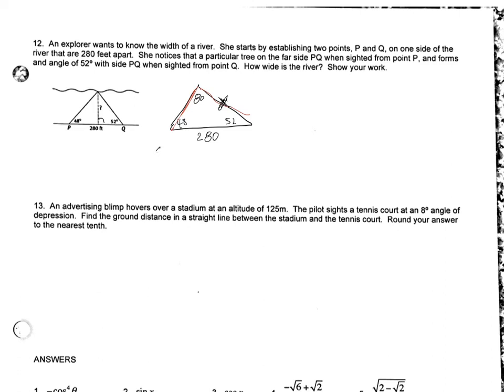So the sine, all signs again, of 80 over 280 is equal to the sine of 48 over x. Now you could easily do the sine of 52 over x, but I'm on the right-hand side. So this right-hand side length is 211.3.